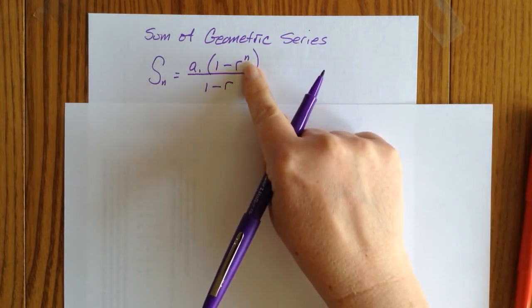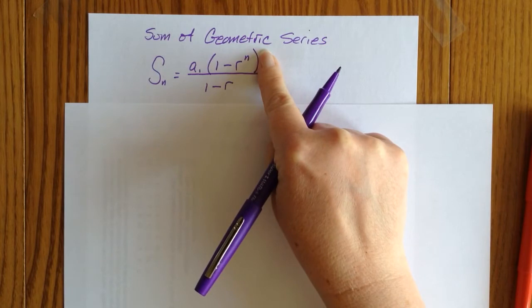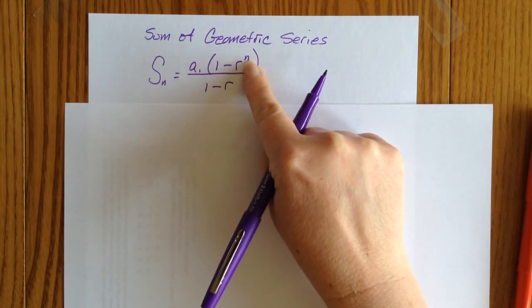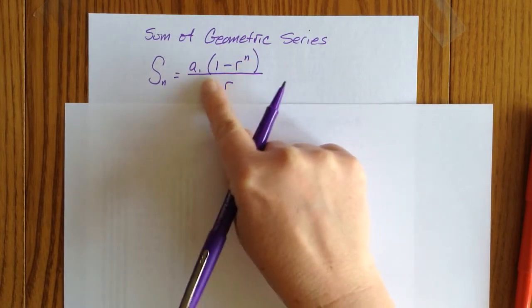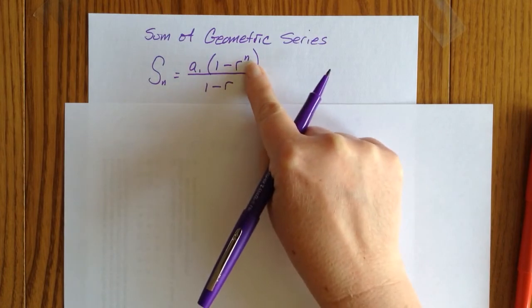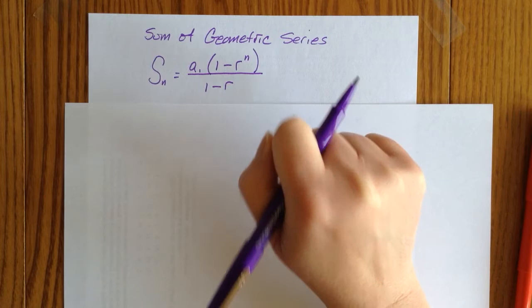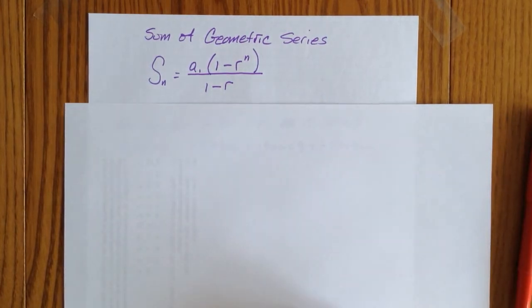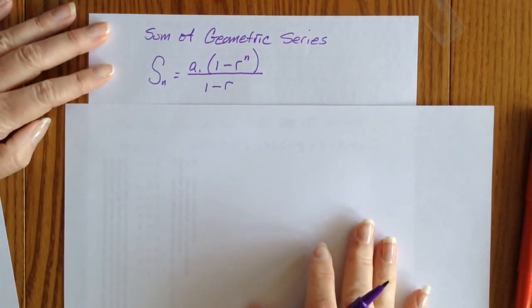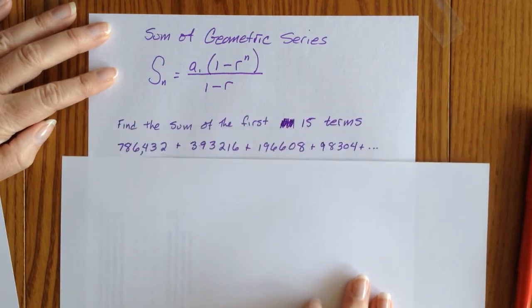Hey, be careful here. Do you see this n? It is not outside the parenthesis. It is inside the parenthesis. If it was outside the parenthesis, we could cancel. Here it's inside the parenthesis, no canceling. Got it? Awesome. Let's try it out, shall we? On what, you ask? On this question.